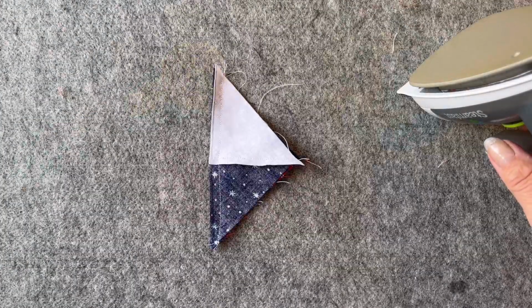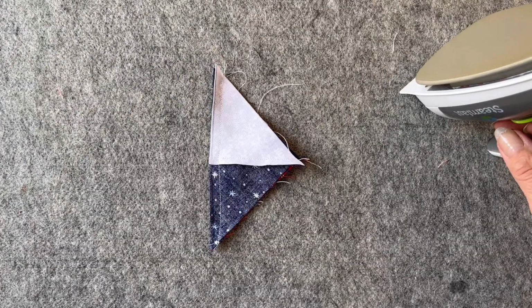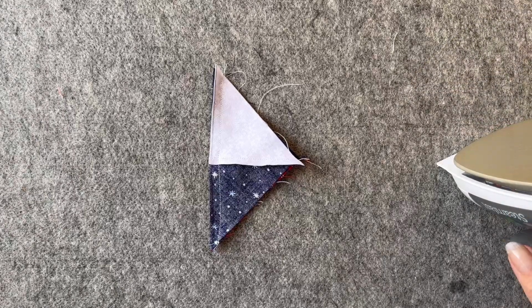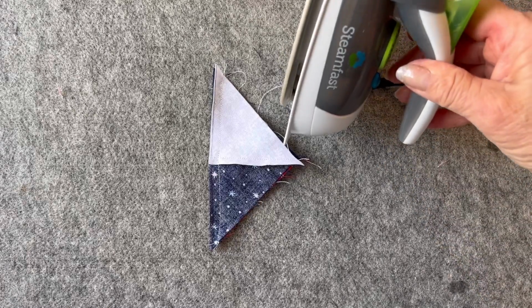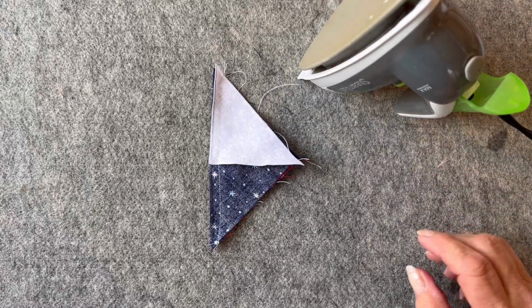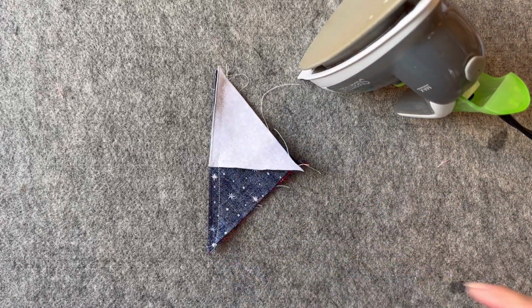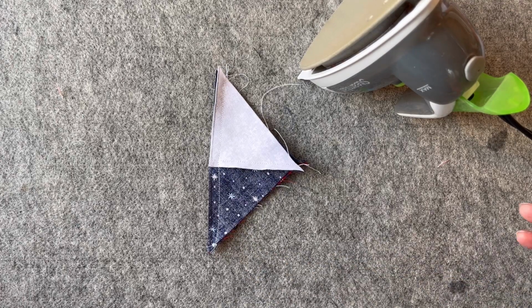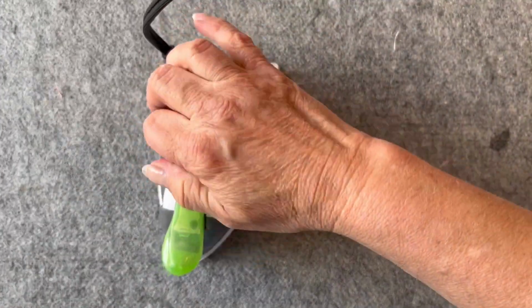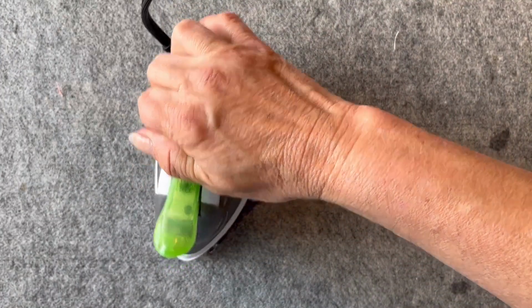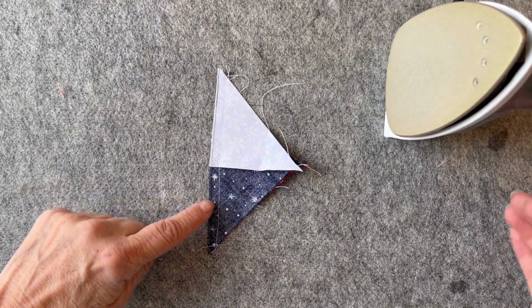For the no specialty tools method of trimming your hourglass units, you're going to first set your seams. For this, I recommend, if you have it, to use a small iron. It will be easier because it's a little bit fiddly, as you'll see when we're pressing it open. You can use a regular size iron too, that's fine. It's just you might find this a little easier. So first I'm going to set my seam. That means I put my iron down gently for just a couple of seconds to allow the fibers to relax.